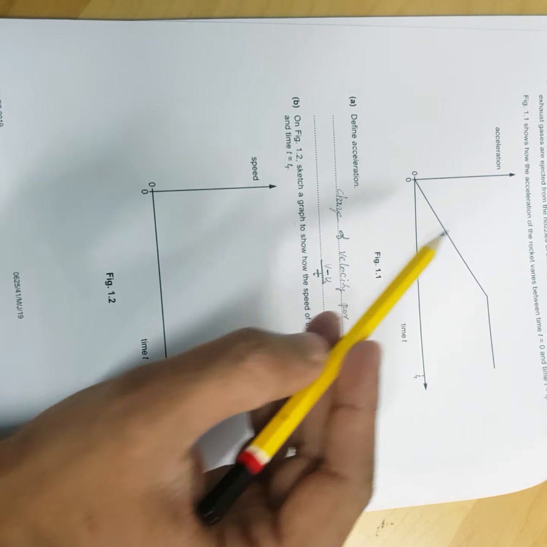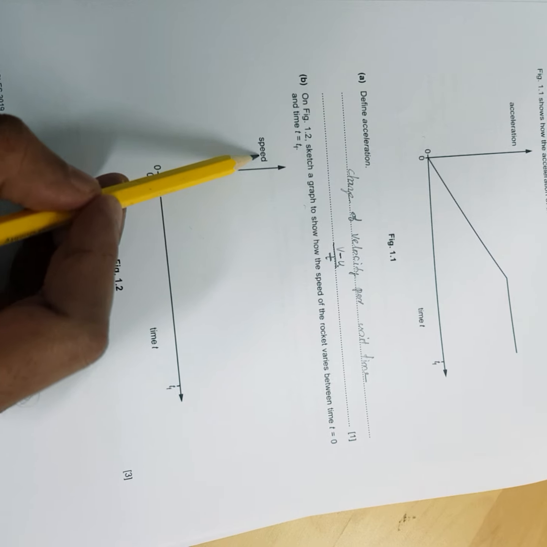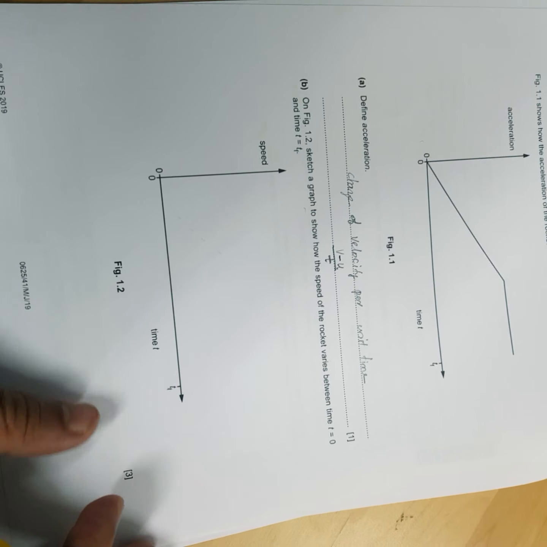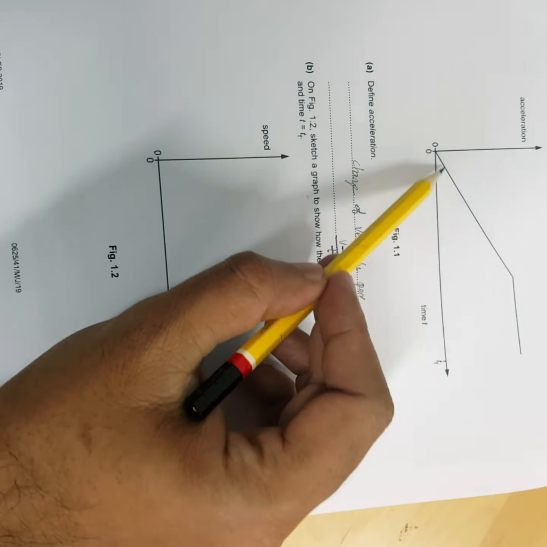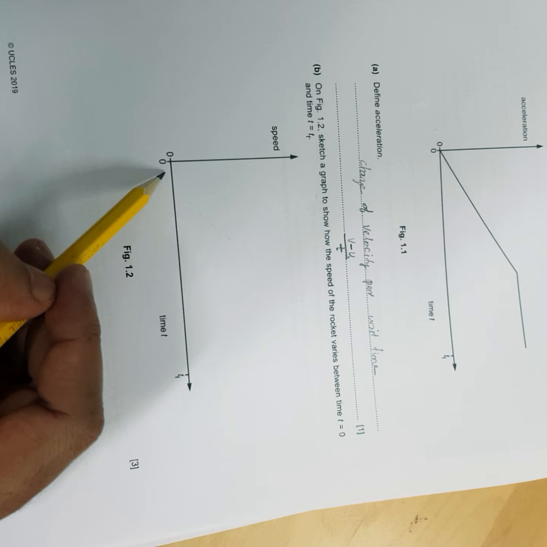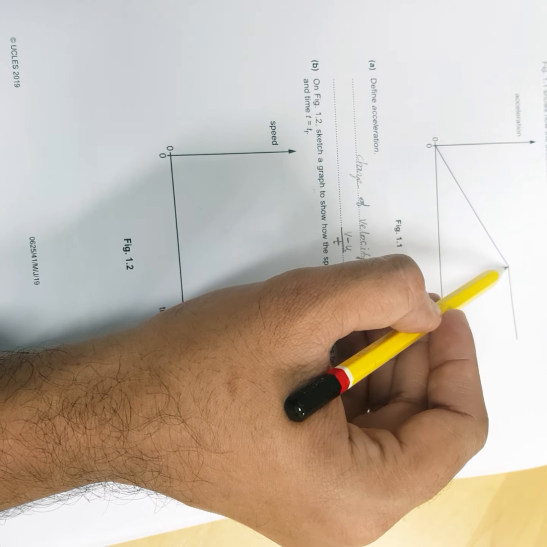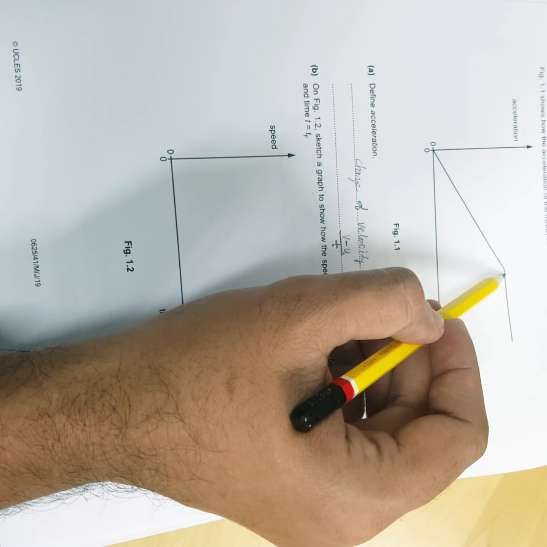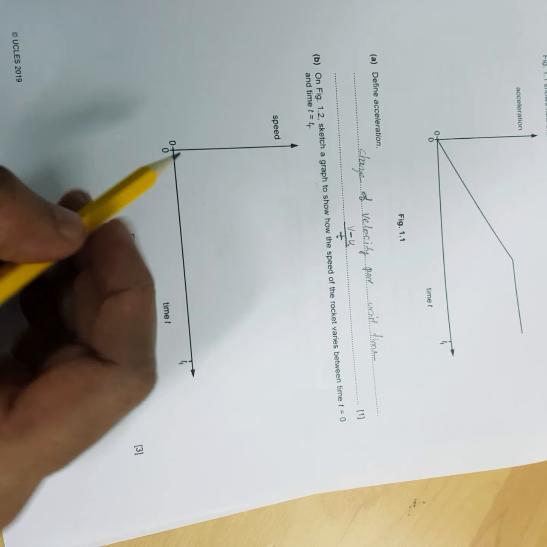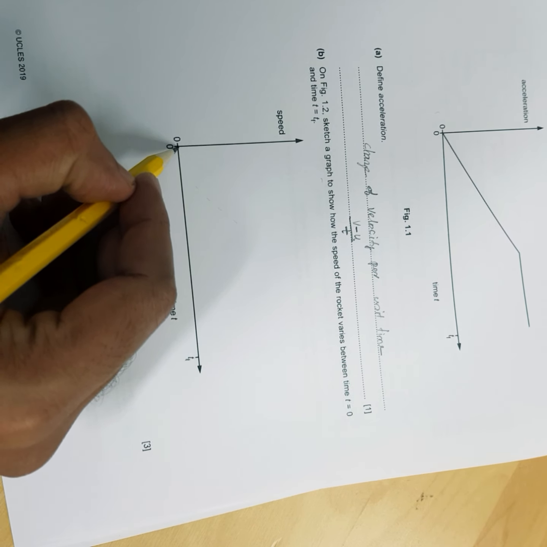The gradient of a speed time graph is acceleration. As acceleration is increasing, the gradient of this graph should increase. But after some time, the acceleration is constant, so after reaching that, it will remain constant. So you can show it like this.